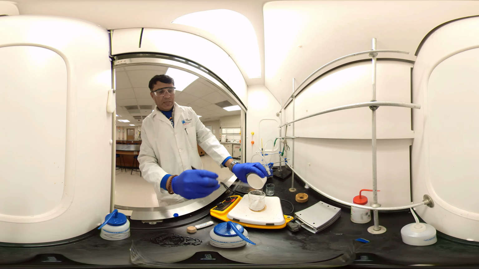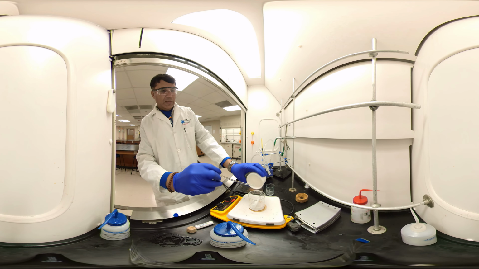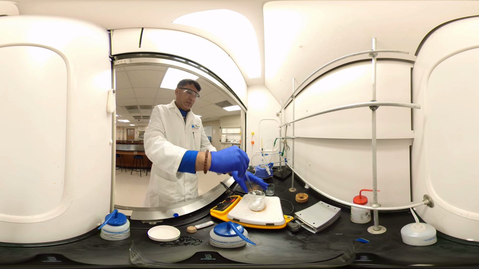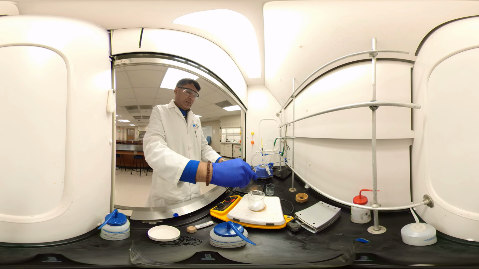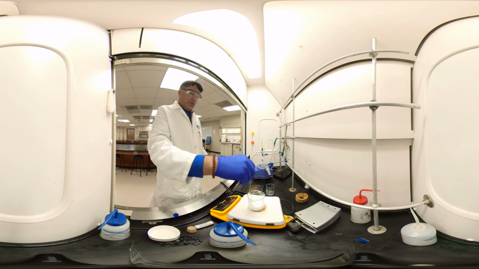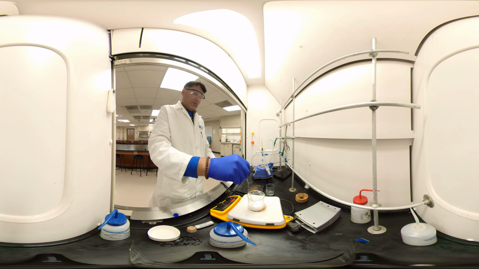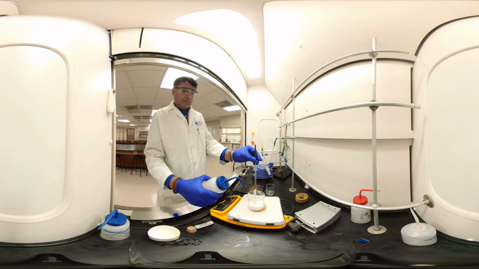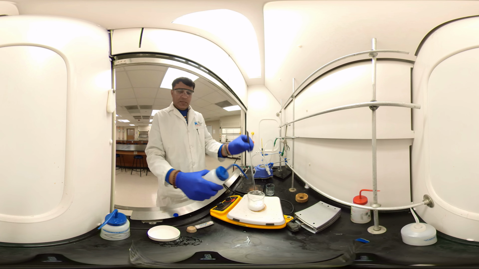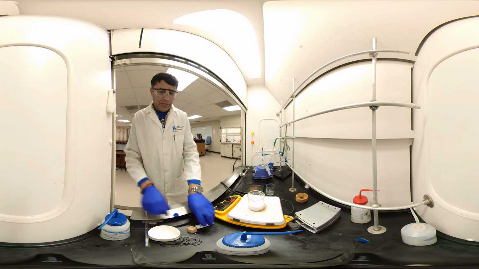Any leftover crystals, I'm going to transfer here, the benzoic acid. This solid, which is insoluble, will be soluble in water. I have to wait and see. Okay.